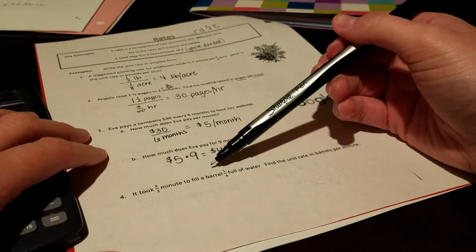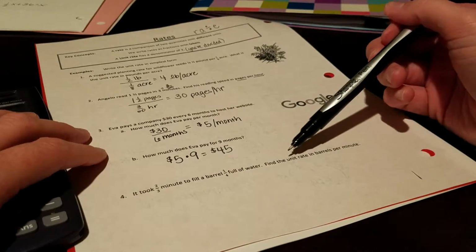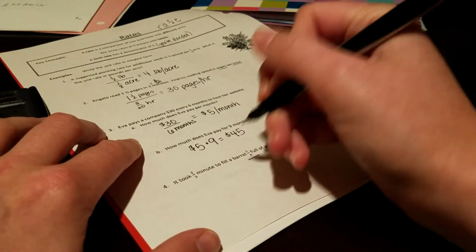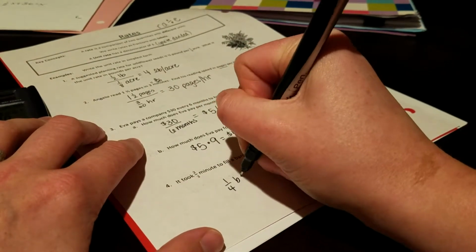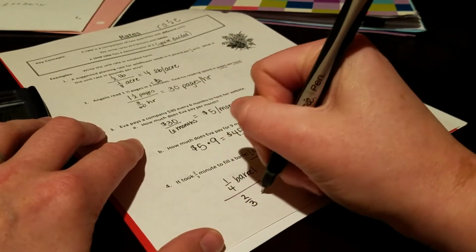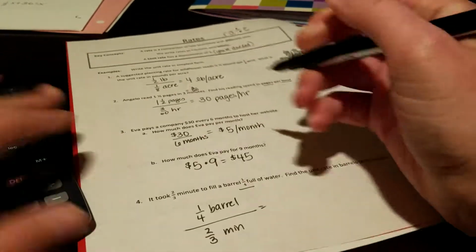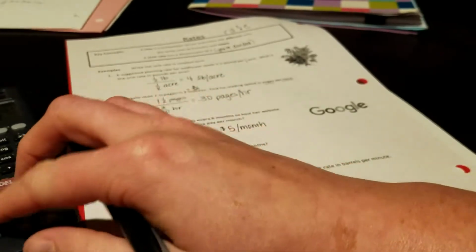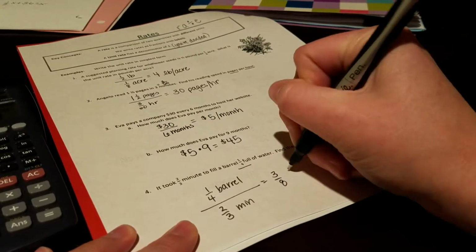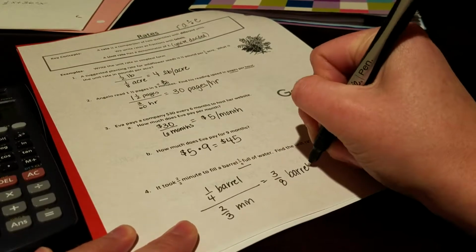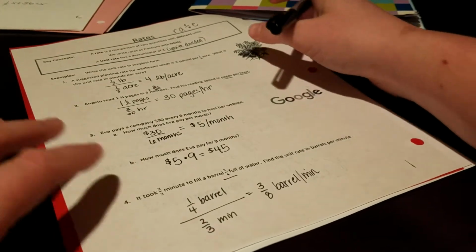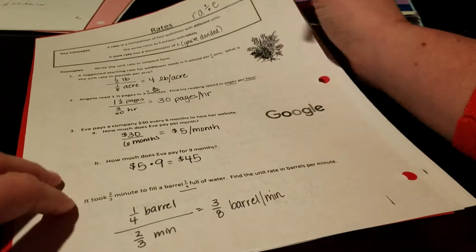It took 2/3 of a minute to fill a barrel 1/4 full of water. Find the unit rate in barrels per minute. So the barrel, we only got 1/4 of it filled, so a 1/4 barrel per 2/3 of a minute. So a 1/4 divided by 2/3 is going to give us 3/8 of a barrel per minute. That tells me it's going to take a little over 2 minutes to actually fill this barrel, if you think about that.